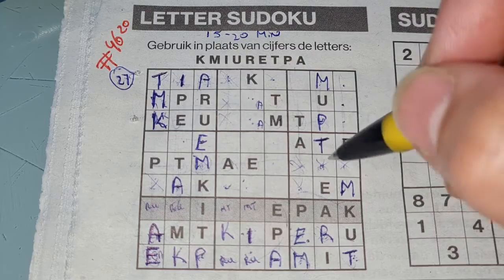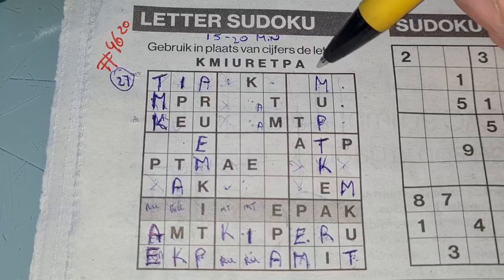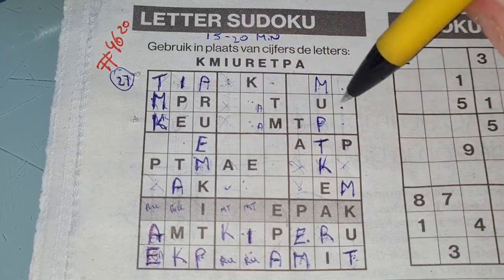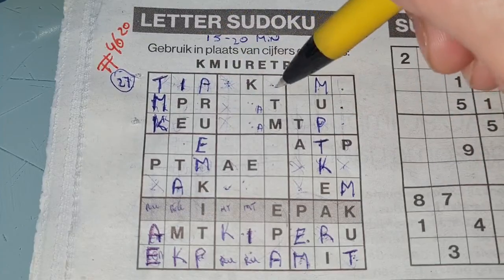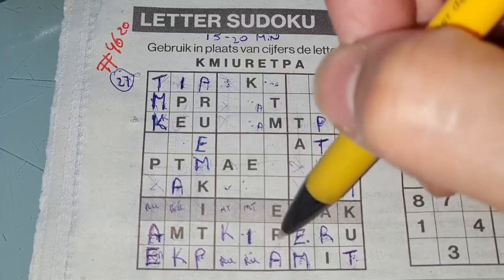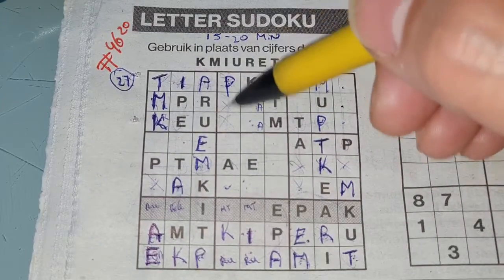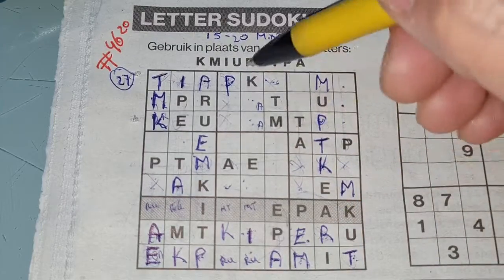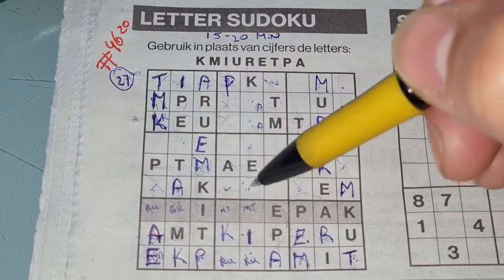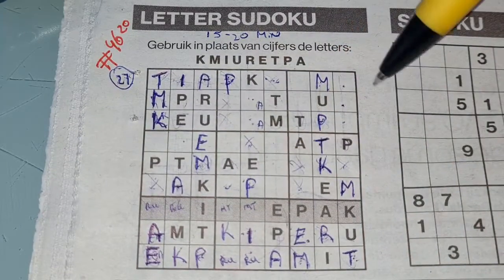K is missing here, the K. Okay. So we have a P in the 3rd row, P in the 2nd row. So in the 1st row, the only 2 places left for the P should be here or there. We see that P, no P there, P should be here. P in this column, P in that column. So the column between, the middle column, the only 2 places left for the P should be here or there. We see that P, no P there, P should be here.